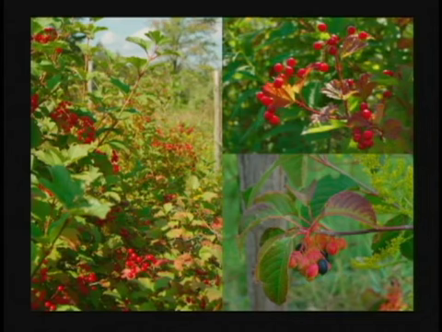Birds need berries for both spring and fall migration. On the left is the American cranberry viburnum, and upper right hand is a close-up of the same shrub, also showing some of the nice foliage colors you can get in the leaves. On the lower right is foliage and berries of wild raisin, which is Viburnum cassinoides.